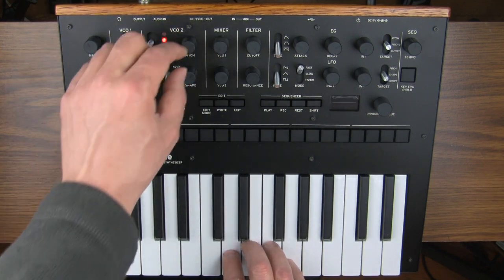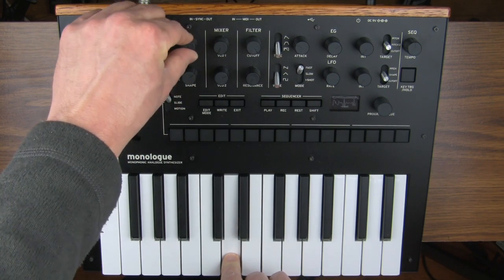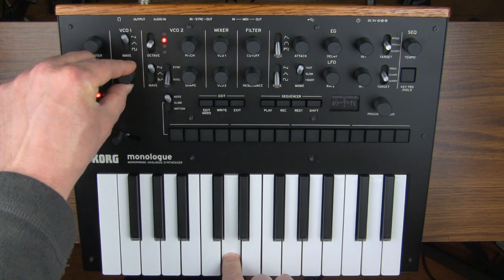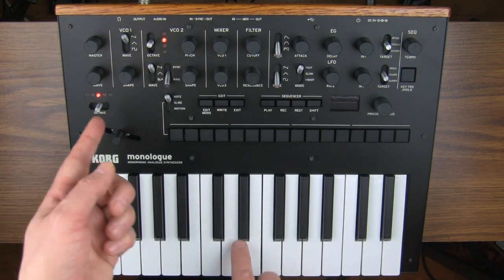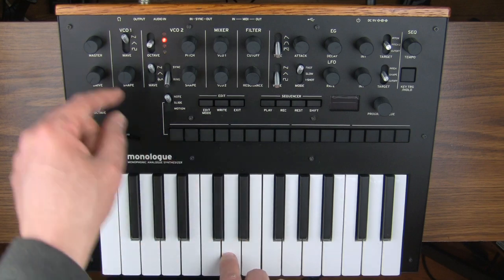And primarily the pitch. Holy cow. See, I'm changing the shape of oscillator 1, which we can't even hear right now, and it's having an effect on the output of the ring modulator.